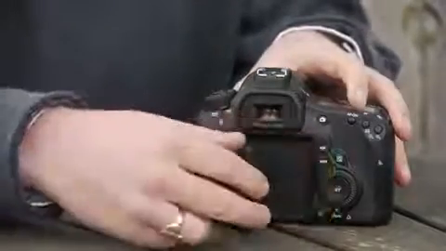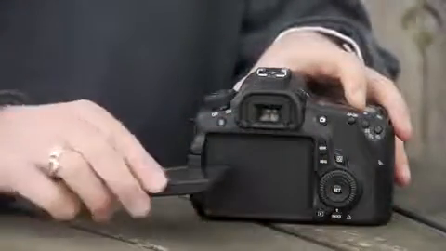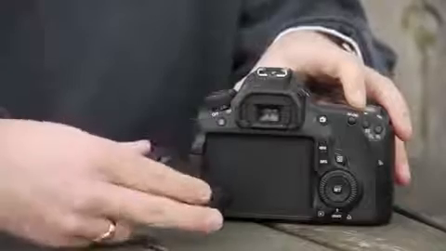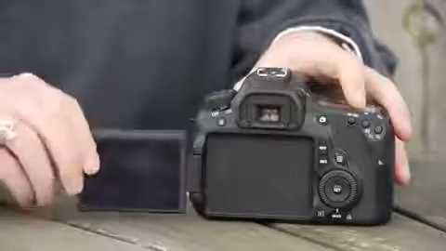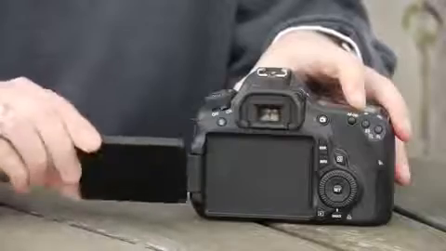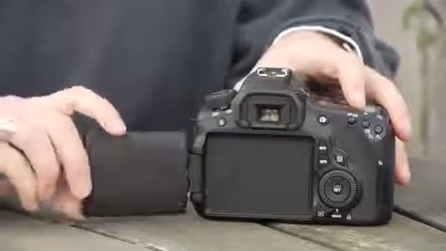If we move onto the back, obviously the biggest change is the vari-angle screen, and this does really help composition for live view and for video as well. And we can turn that to almost any angle for either low or high viewing, or even turn it round towards the front for self-portraiture.